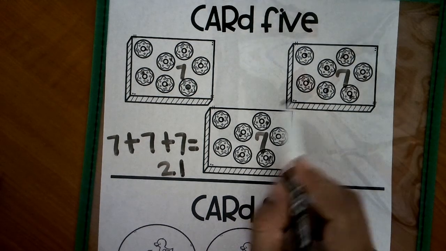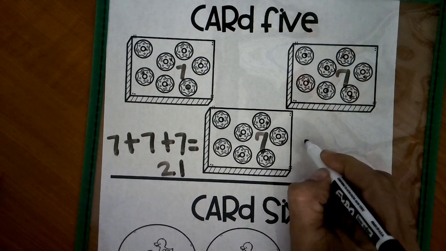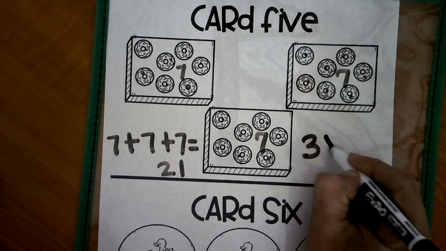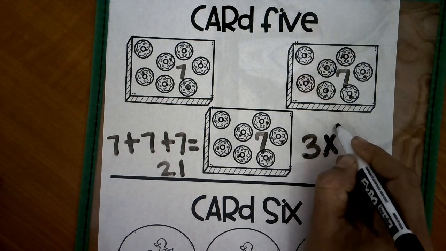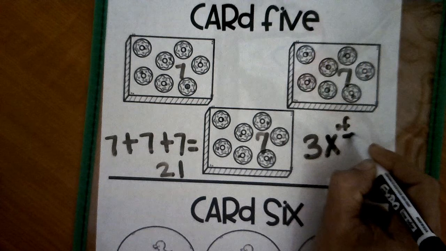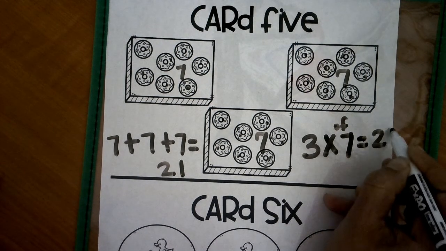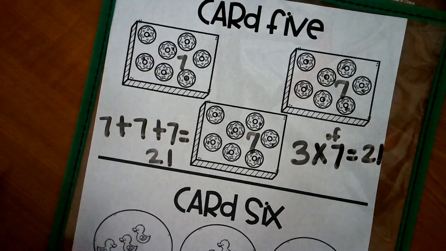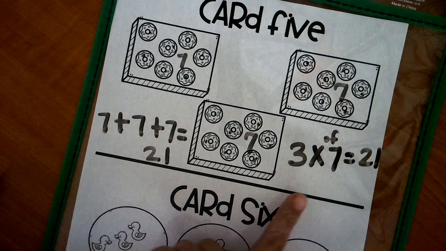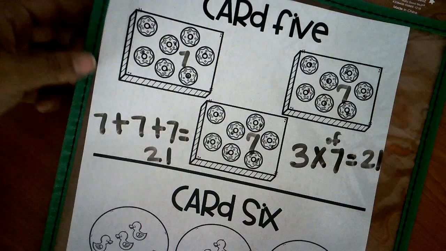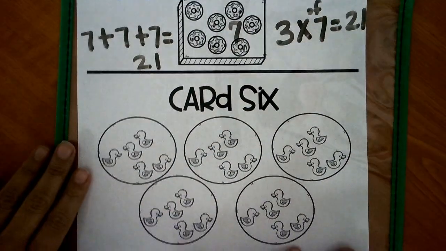How many groups do we have? How many boxes? We have 3 boxes. Of how many in each box? 7. 3 times 7 equals 21. So now we have our repeated addition in our multiplication sentence. Okay? Let's try another one.